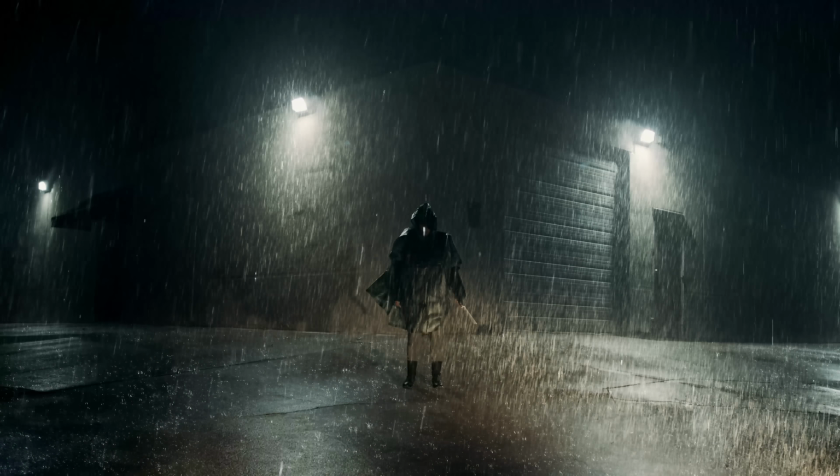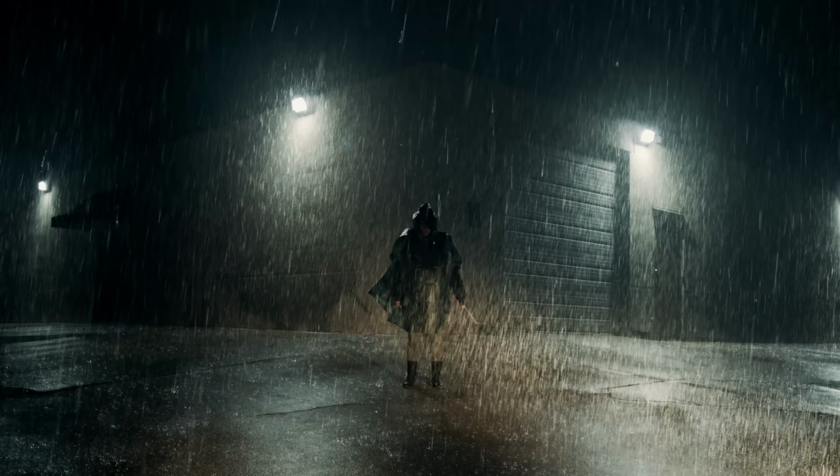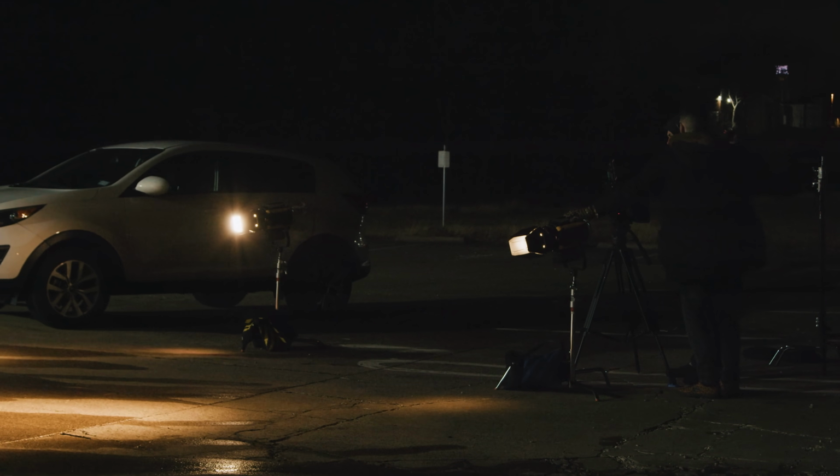But the problem is the difficulty in adding an element like rain into a no-budget shoot. It needs more crew members, space, and the extra time to make it work. And with a wide shot like the one we wanted, things get far more complicated. So the solution we turned to was digital rain, taking a completely dry shot like this and turning it into this.